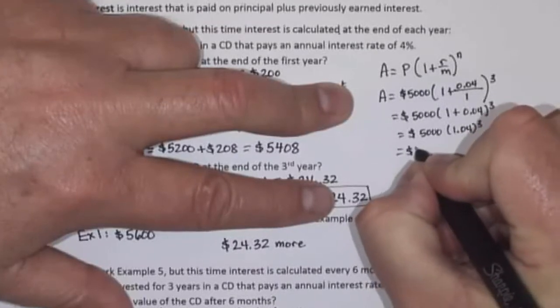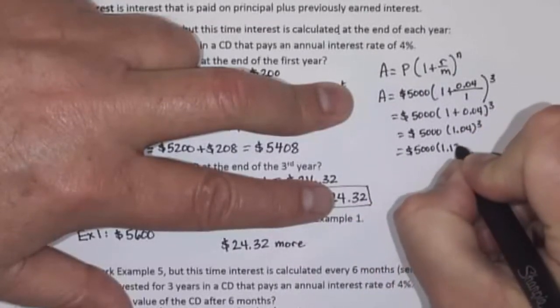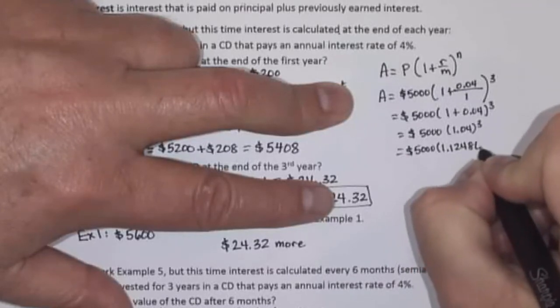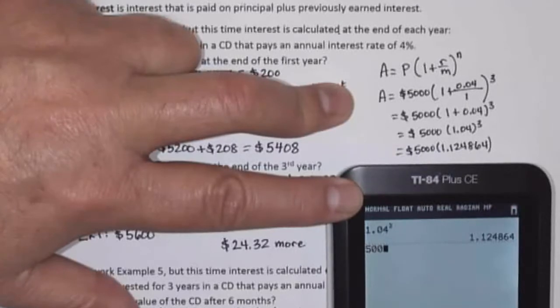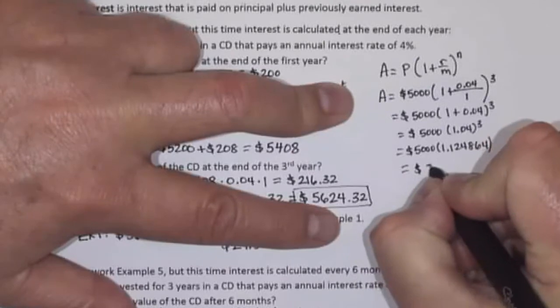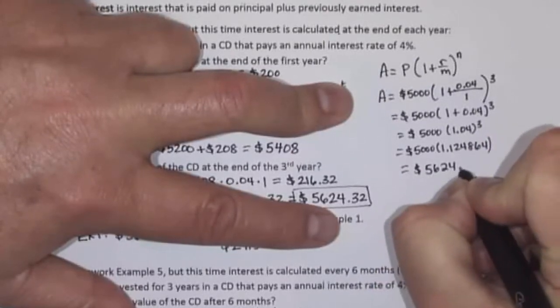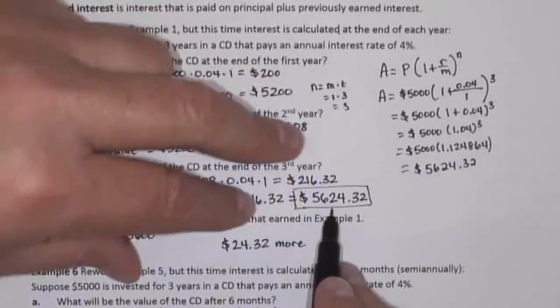So we have 5,000 times 1.124864. And if I take 5,000 times 1.124864, that is $5,624.32, which is what we computed right here.